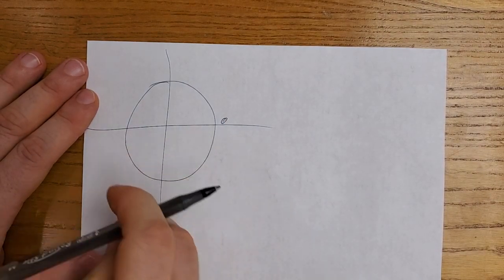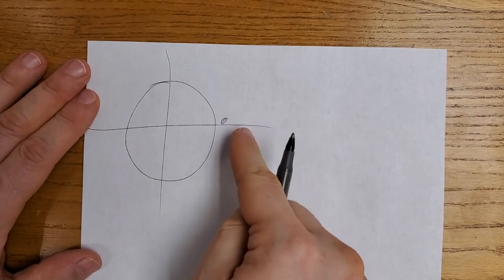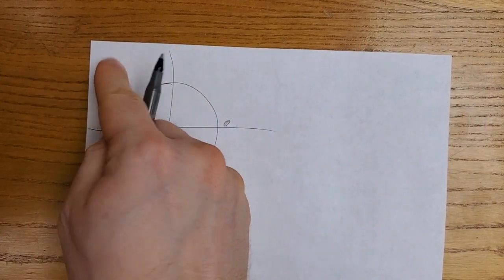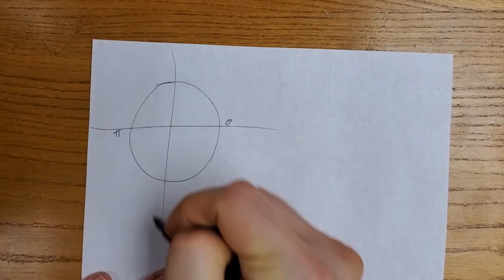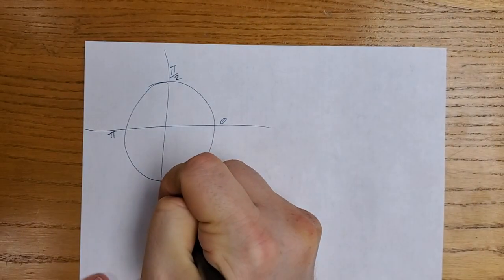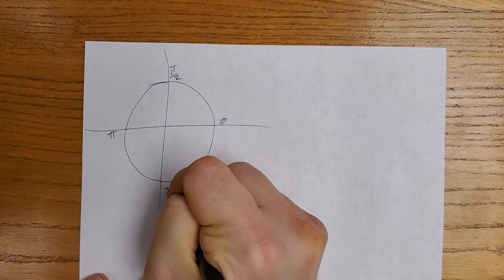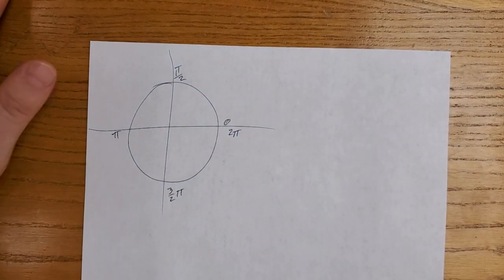So angles start at 0 at the positive x-axis and then go counterclockwise. So the negative x direction is pi, which means up there is half pi, and down here is 3/2 pi, and that's also the equivalent to 2 pi.